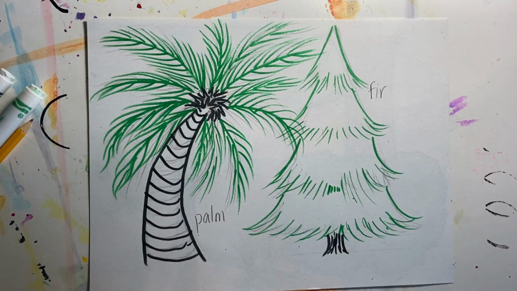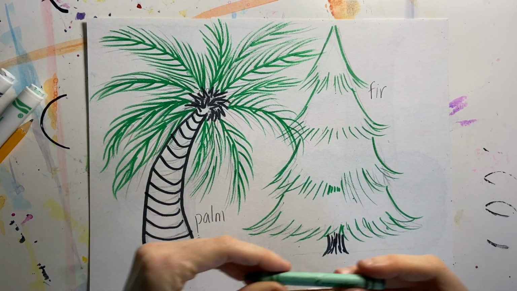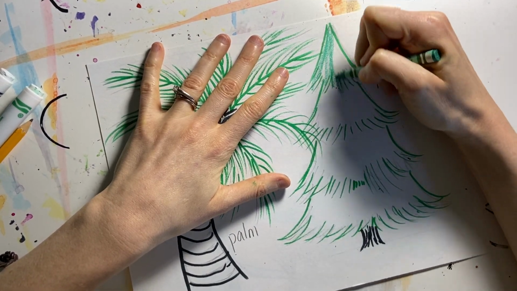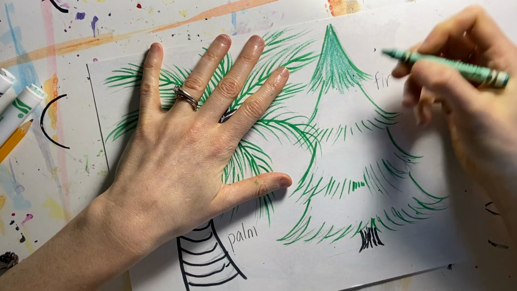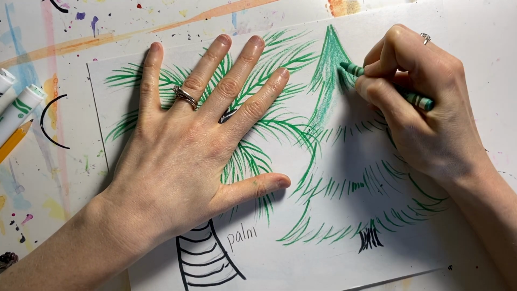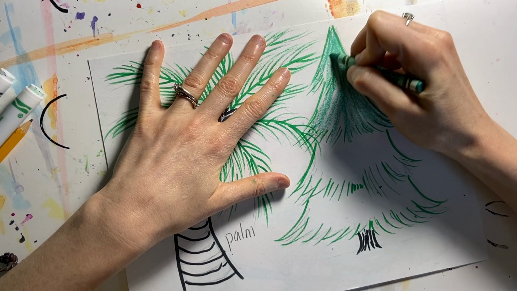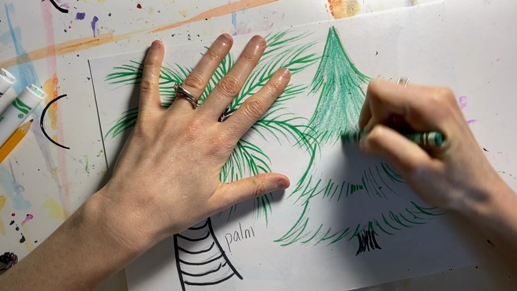Now, I have my fir tree. I want to do some green. I have a glittery green. I think that'll look cool. Take my glittery green, and I'm sort of doing these same movements that I did when I was creating the texture of the fir tree.